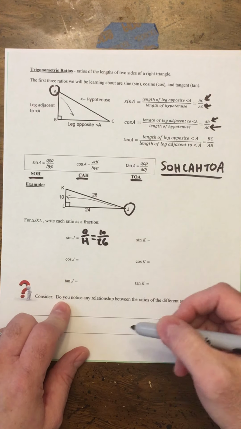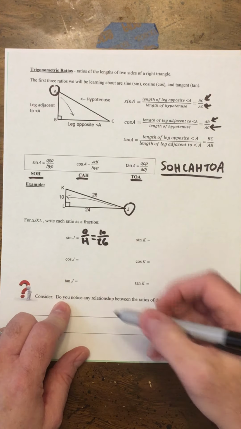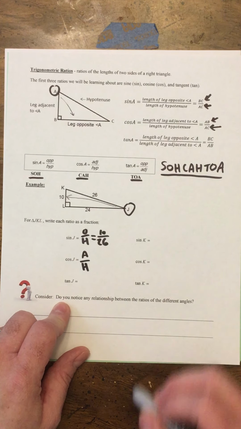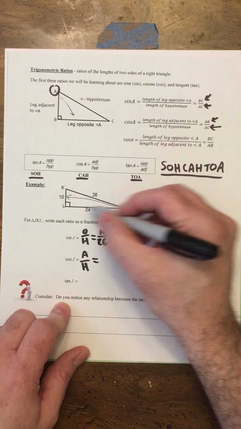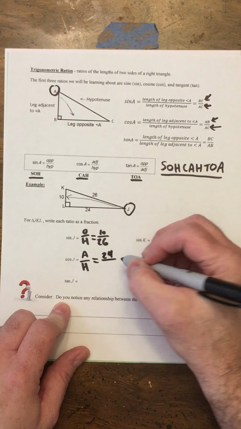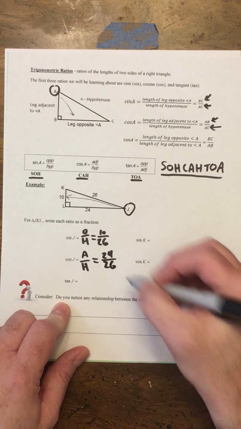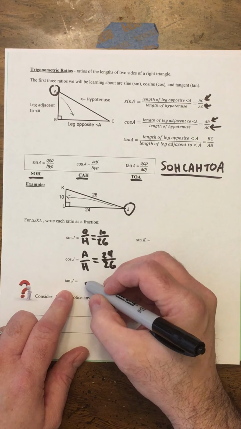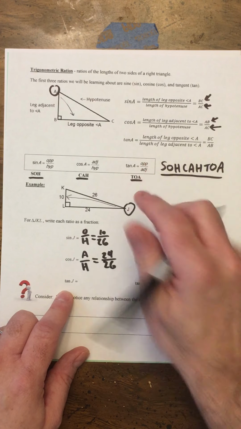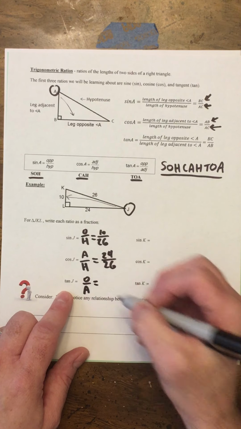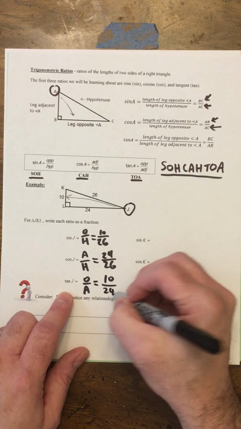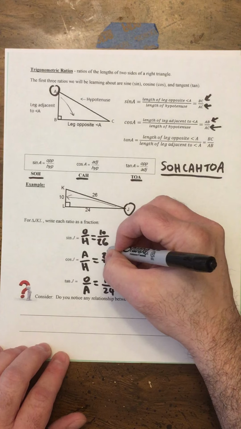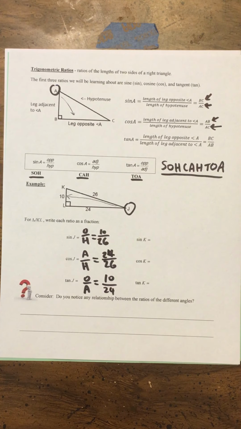So you could try the other two. I'm going to work on it, and you can pause the video and try them yourself. Cosine is adjacent over hypotenuse. Now remember, for J, the adjacent side is going to be this side, the LJ side. That's going to be 24. And the hypotenuse is still the same. That's going to be 26. And tangent of J is, as we see over here, opposite over adjacent. I'll call it O over A. Opposite is 10. Adjacent is 24. And we've made the three ratios: sine of J, cosine of J, tan of J.